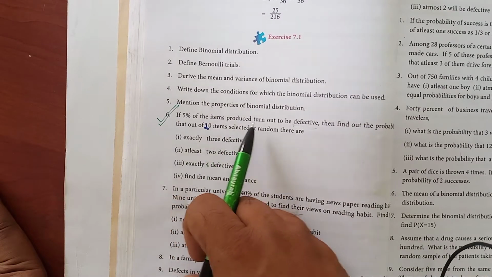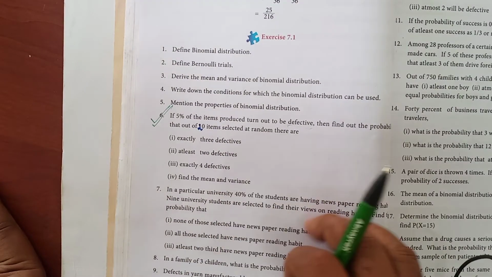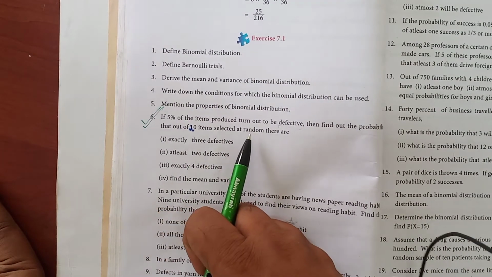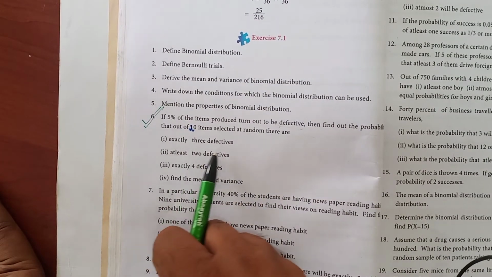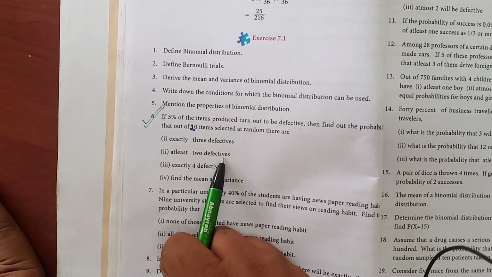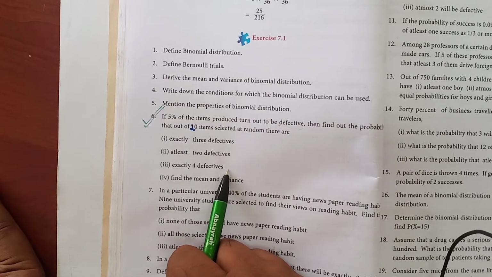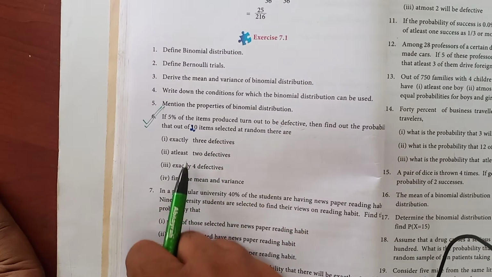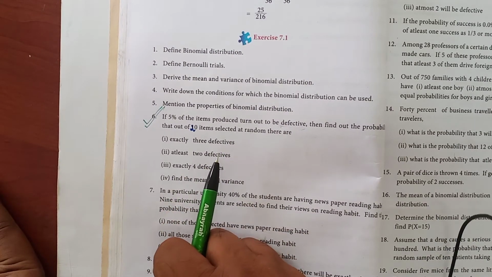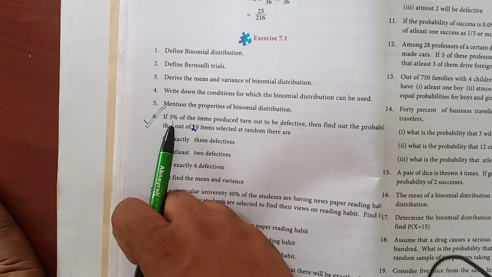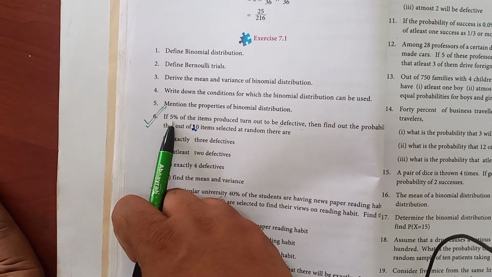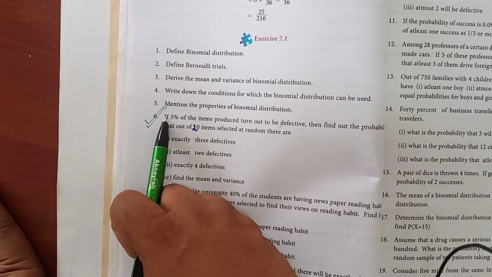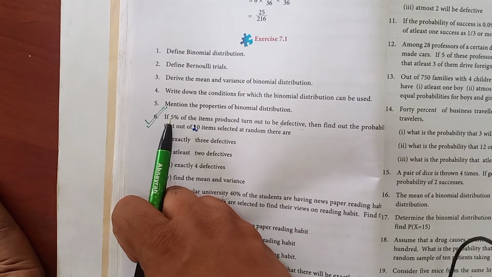5% of the items produced turned out to be defective. Then find the probability that out of 20 items selected at random, there are exactly 3 defective, at least 2 defective, exactly 4 defectives. Find the mean and variance. Here you are asked to find the defective items, so it should be considered as success. This 5% should be considered as success, because the defective percentage is given. So 5% is success, and the failure is 95%.